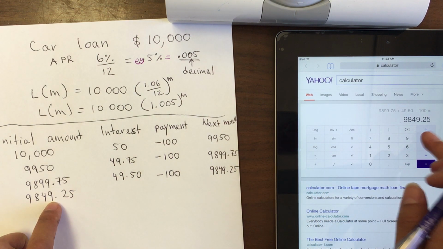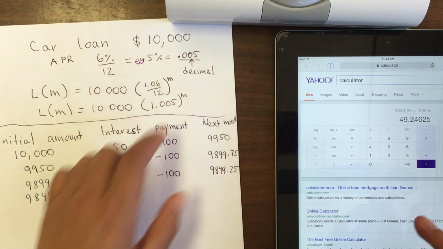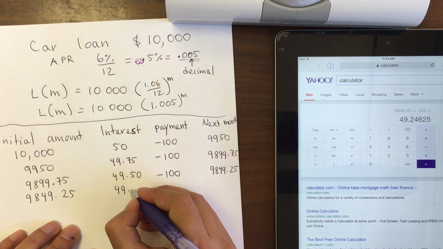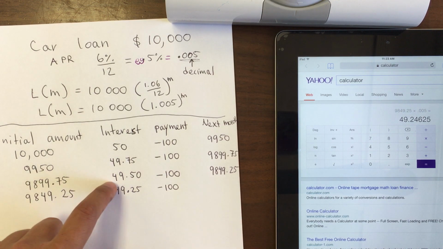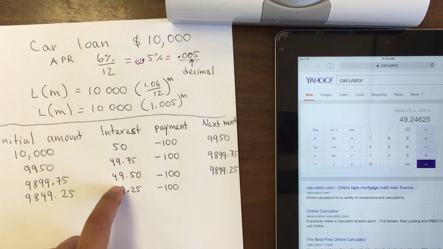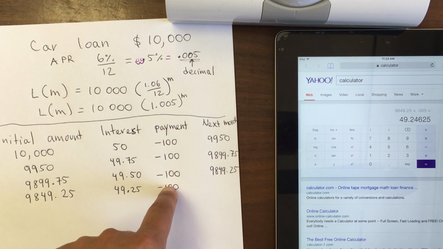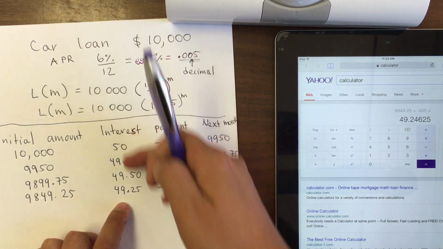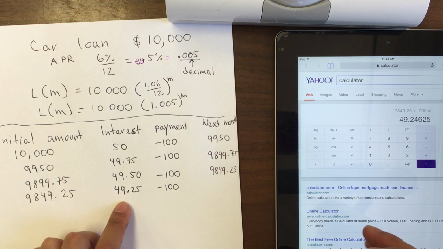Notice that that's the previous balance that you ended up with. That's why it's there. Times 0.005 equals, so the next interest is 49.25. We're going to round up to 25 cents, minus the payment. Now notice how the interest is also going down, which is good, but it's not going down by much either. So that means that the more it goes down in here, the more payment you're doing to the principal and not the interest. So yes, it's going to get better and better. However, they will always get some money from us.